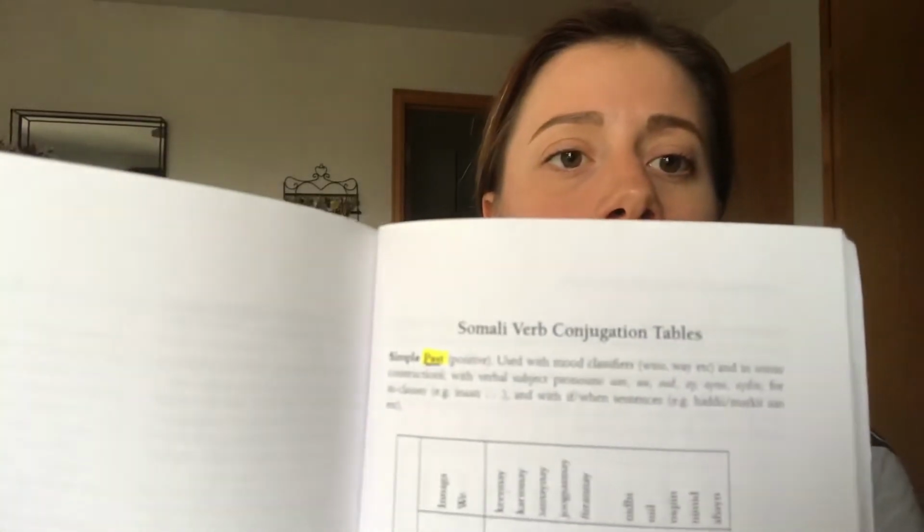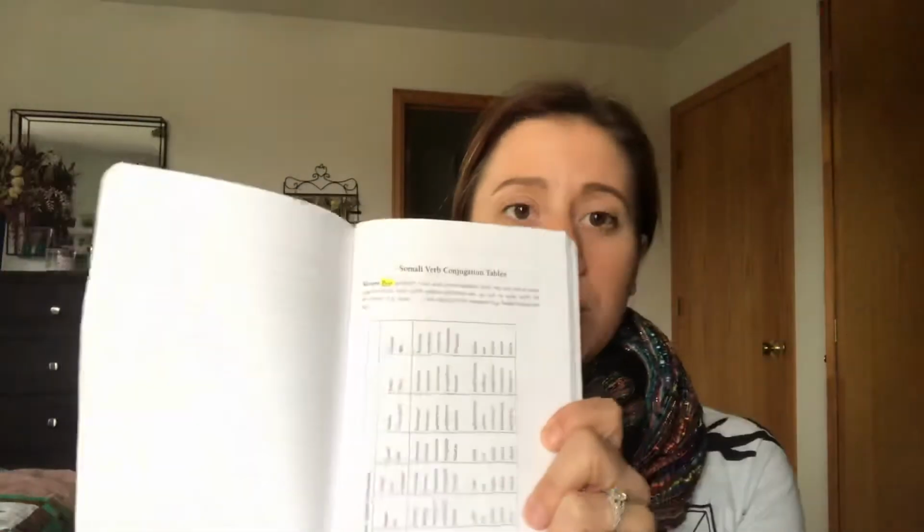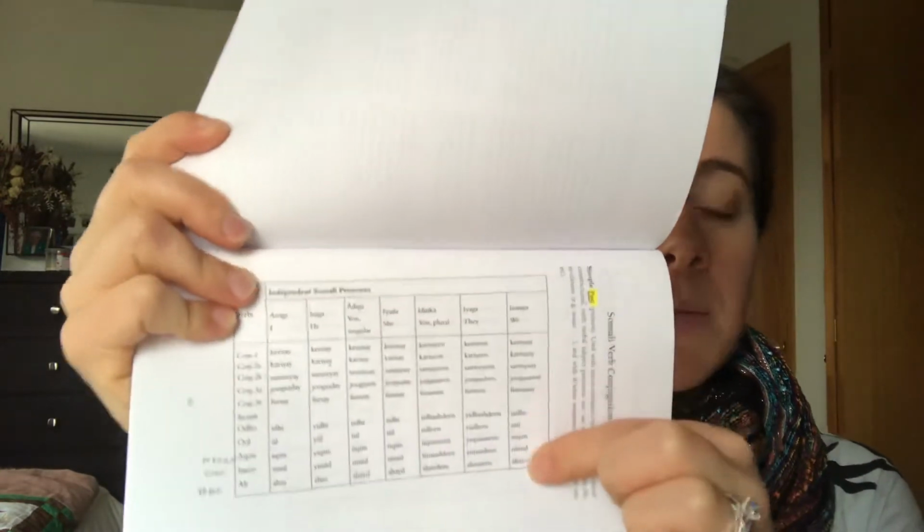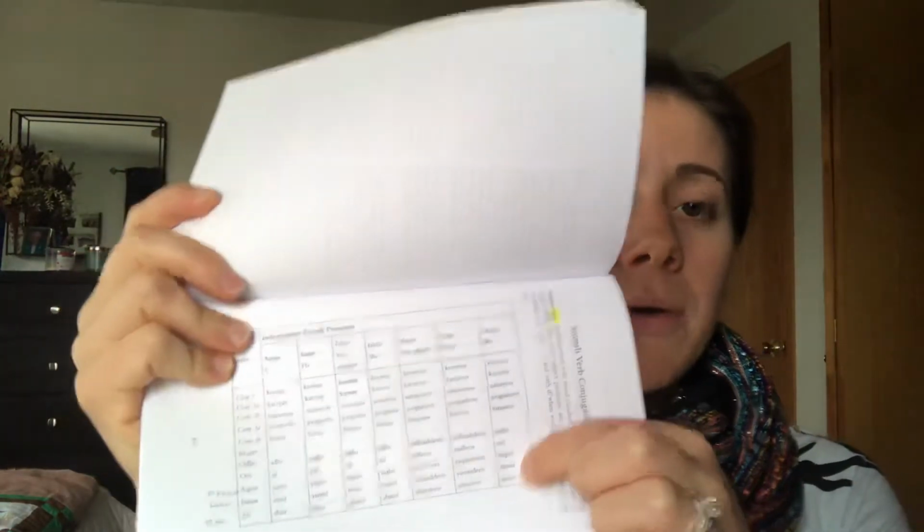In the back of the book here, there's Somali verbs and conjugation tables, and it takes you through those verb classes 1 through 5, as well as the 5 irregular verbs that I was talking about. So the 5 different verb classes in Somali are as follows. So the easiest form of a verb is conjugate 1, is what they call it. So it's conjugate 1, conjugate 2a, conjugate 2b, conjugate 3a, conjugate 3b. So that's how they kind of classify the different styles of verbs in Somali.